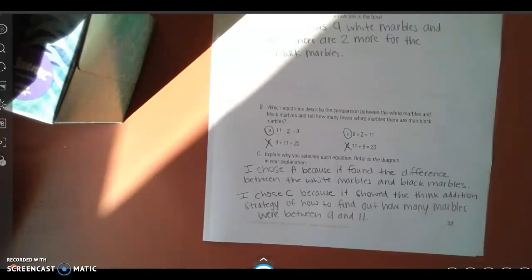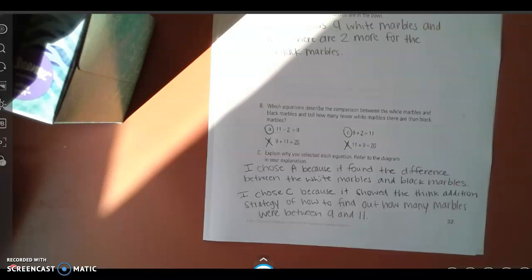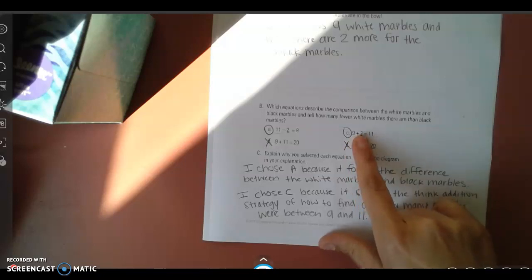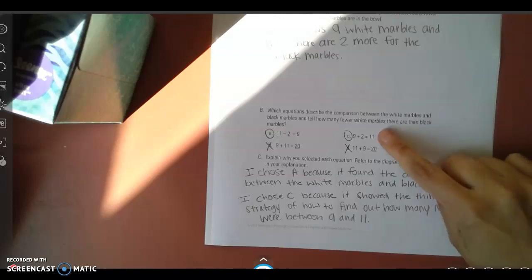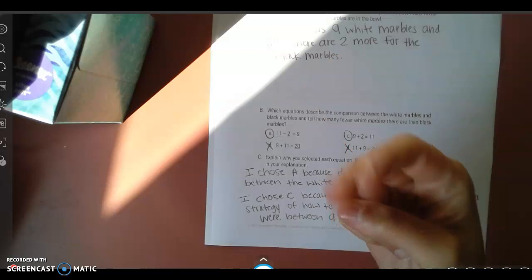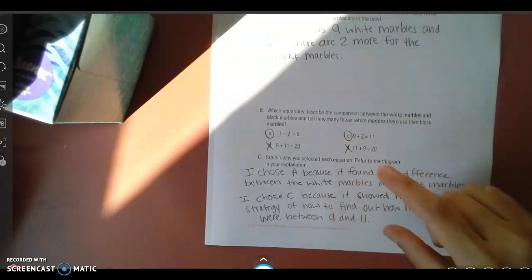All right, so very quickly, just looking at your explanation, here's what I chose to write. I chose A because it found the difference between the white marbles and the black marbles. I chose C because it showed the think addition strategy of how to find out how many marbles were between 9 and 11. So it's kind of like you're adding up to find this missing number that was here. So we started at 9, and we count on to get to 11. So it was 9, 10, 11, and that's where we get that number 2 from. So that was my strategy there.